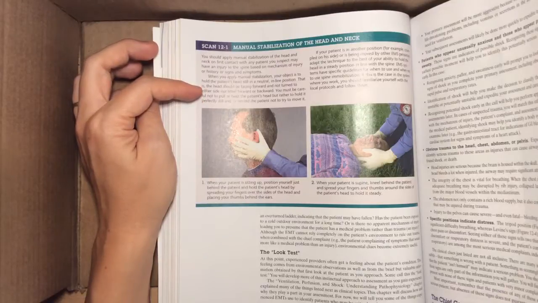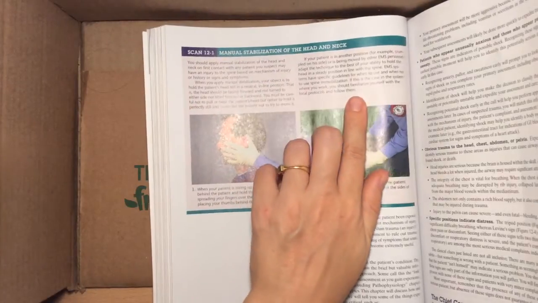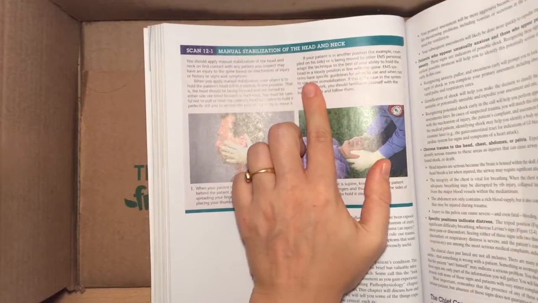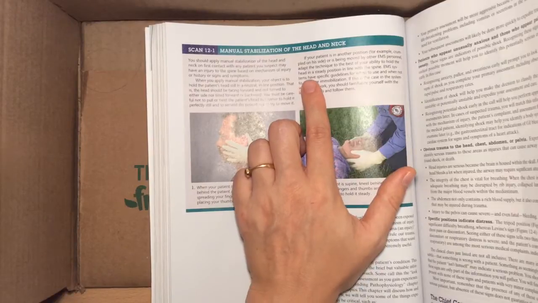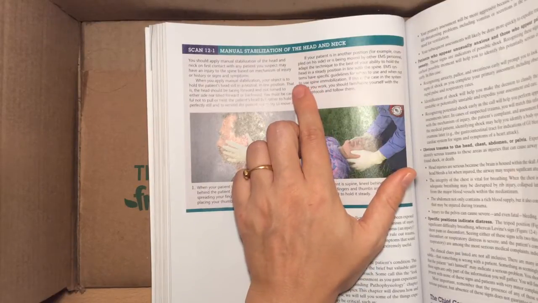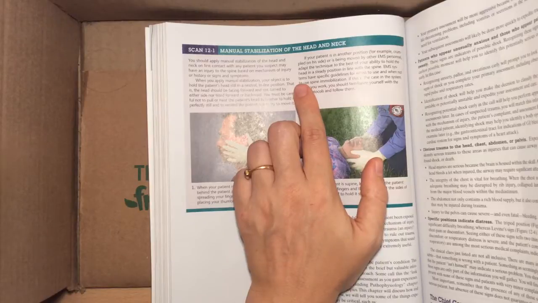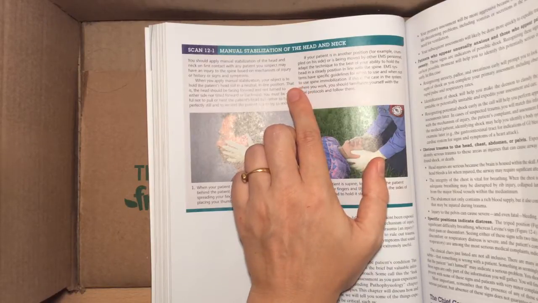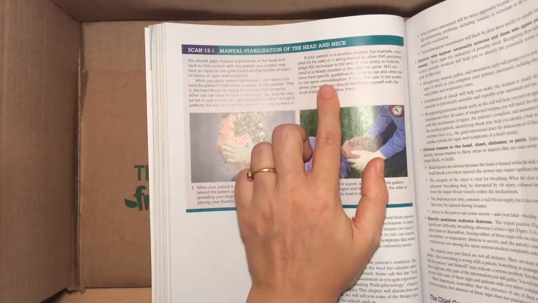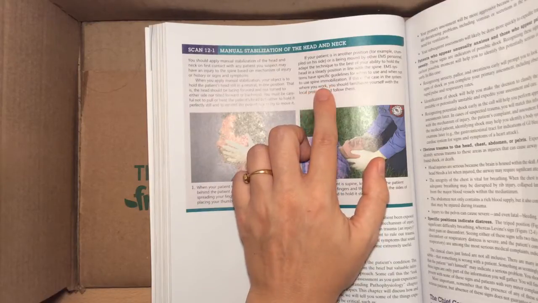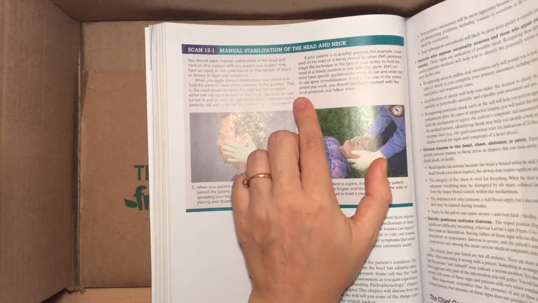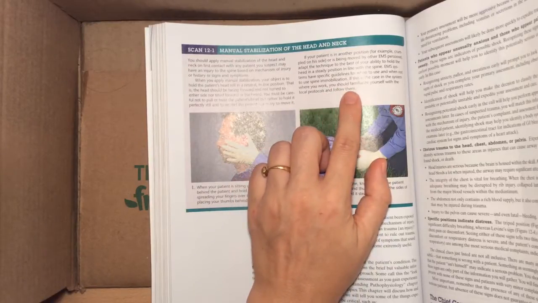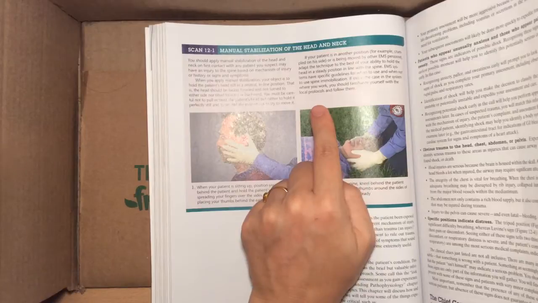If your patient is in another position, for example, crumpled on his side, or is being moved by other EMS personnel, adapt the technique to the best of your ability to hold the head in a steady position in line with the spine. EMS systems have specific guidelines for when to use and when not to use spine immobilization.